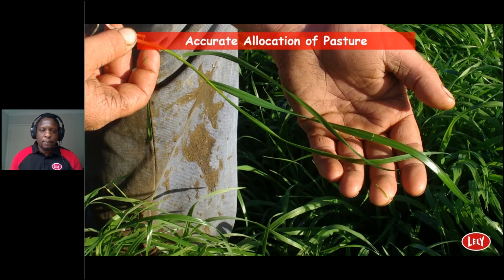This is an example of a 3-leaf stage. But remember, I've said 3-leaf stage only tells you when the paddock is ready to be grazed. It doesn't tell you how much is in that paddock or where to put a break fence.